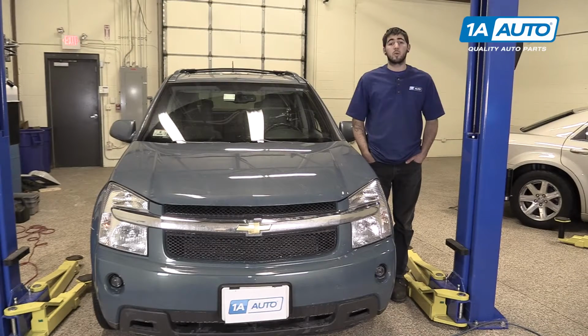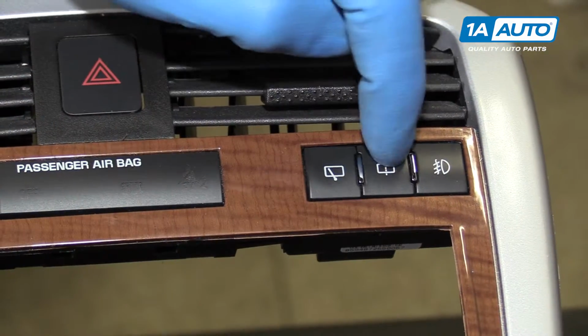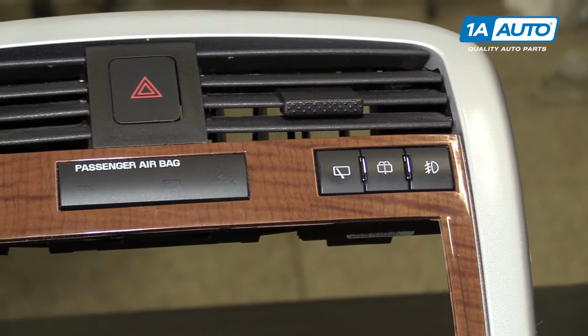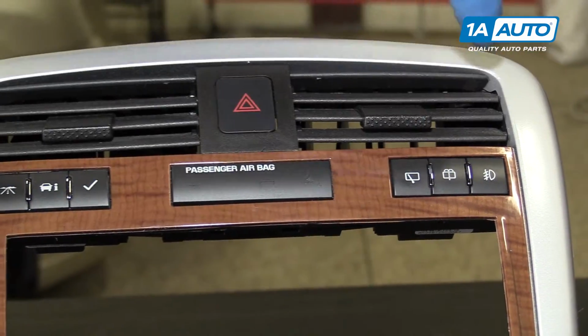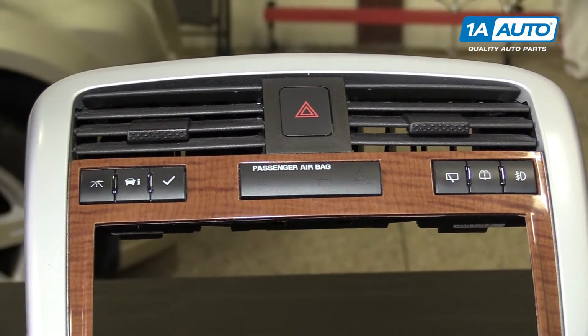In this video, we're going to be working with our 2008 Chevy Equinox. We're going to show you how to remove and replace the switches that control your rear window functions and your fog lights.